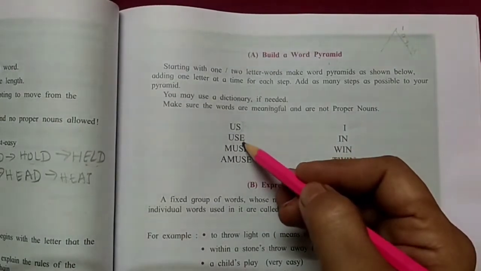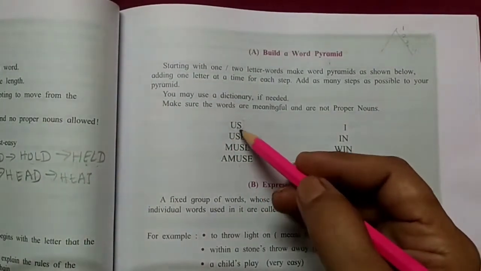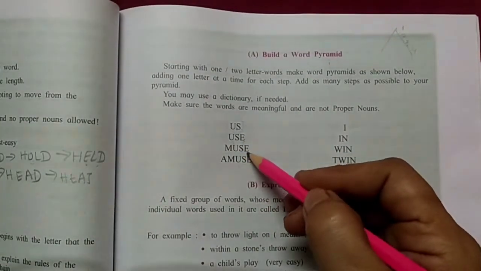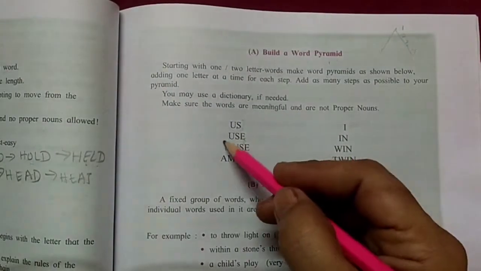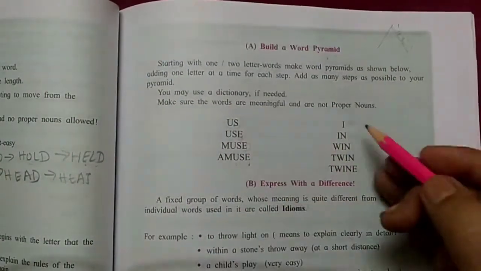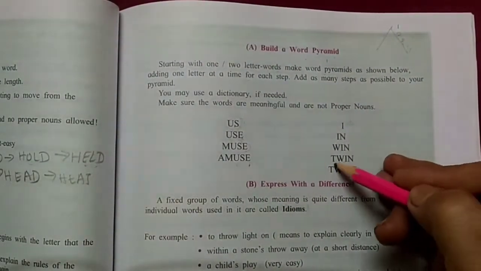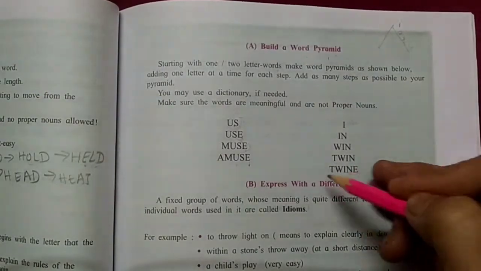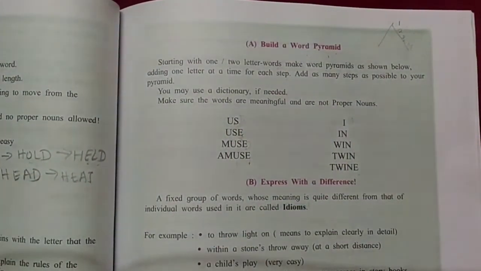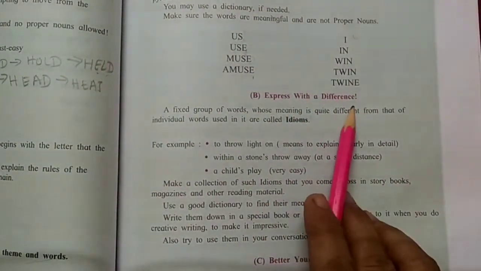So this is us. Next I added an e, so it became use. Now in use I have to add a letter to make it meaningful. So muse, I made it muse. Again in muse I have to add one letter to make it meaningful. It will be amuse. Here now I, then in, win, twin, and twine. Like that you have to go on increasing, add one alphabet, but you have to make a meaningful word.